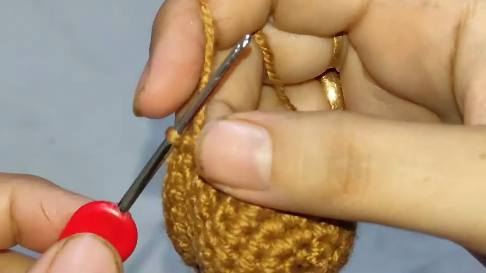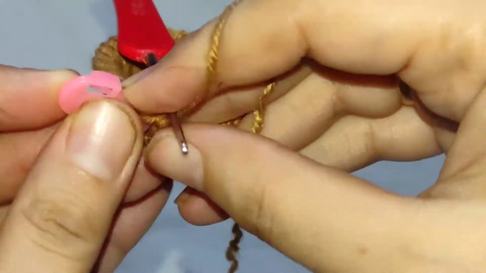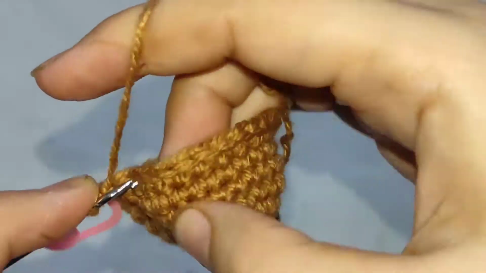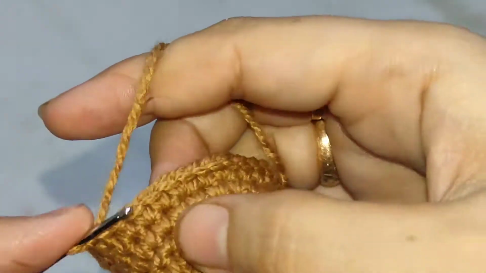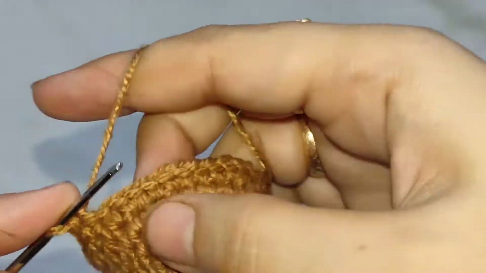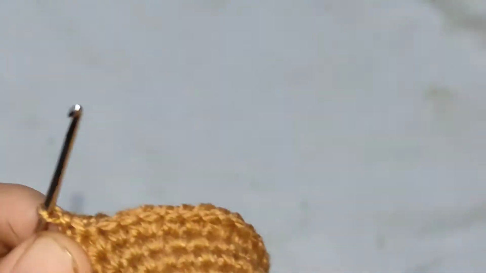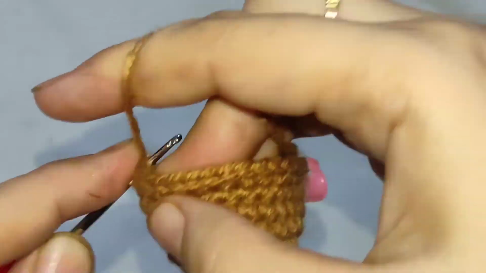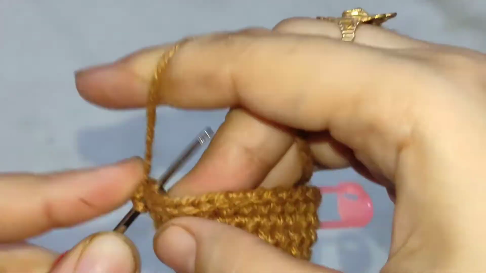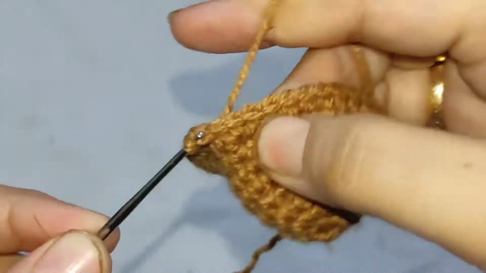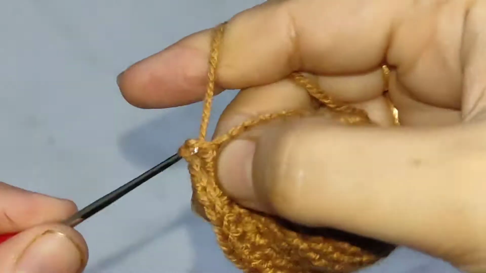Now starting round number 9. In round number 9, I have 9 single crochet. First of all, make 9 single crochet with the stitch marker. 1, 2, 3, 4, 5, 6, 7, 8 and 9. 9 single crochet, then increase, meaning 2 single crochet in the same chain. 1 and 2. Now 2 single crochet in a different chain, then increase. 1 and 2, then increase, 2 single crochet in the same chain. 1 and 2. Again 2 single crochet in a different chain, then increase.